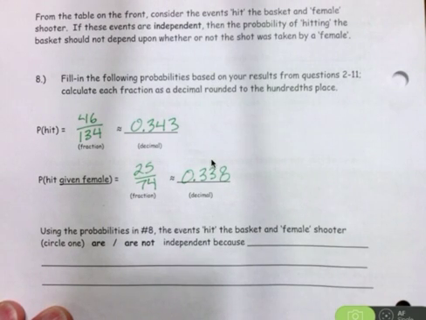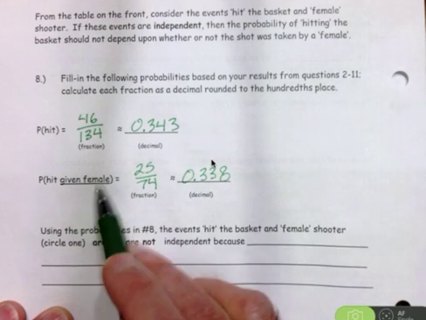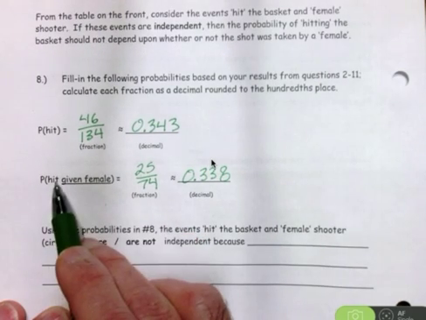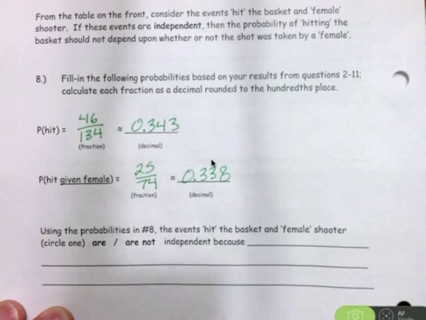Independence is defined based on probabilities. So the truth is, you don't need to tell a story in order to decide or explain whether you think events are independent or not. It doesn't matter whether you think that gender should affect the likelihood of a hit. We're using the data and the probabilities in order to make a decision about the relationship between those two events.